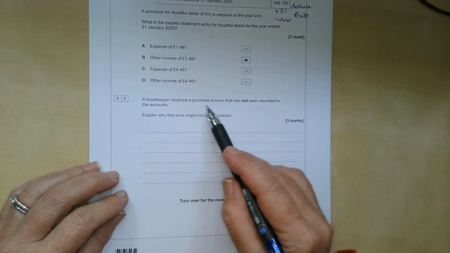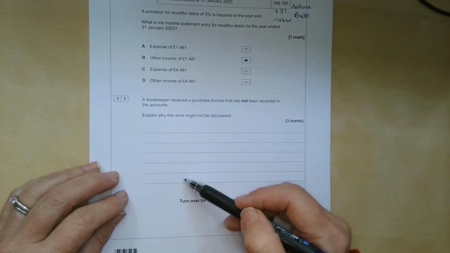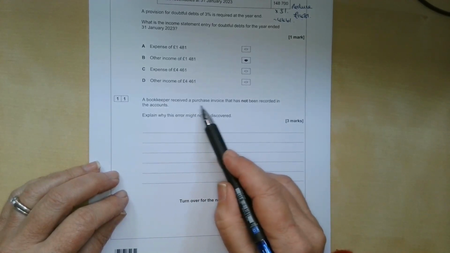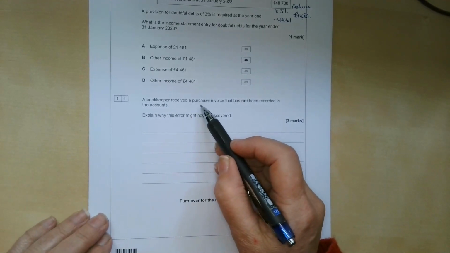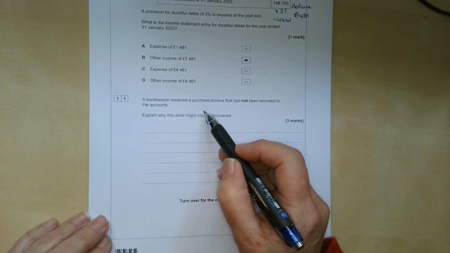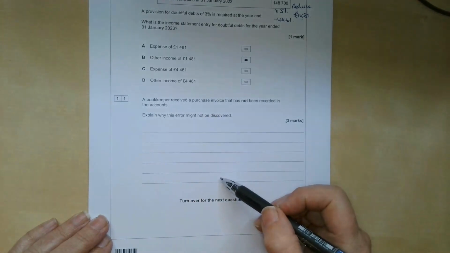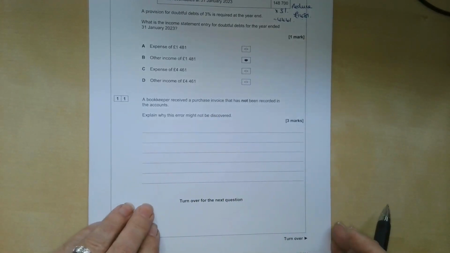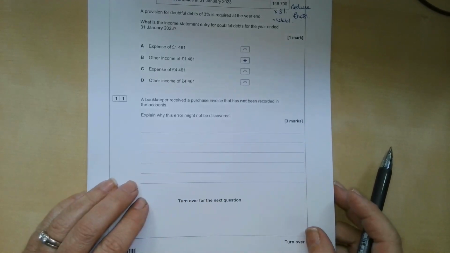Also, if it's a purchase invoice, the purchase ledger control account would still agree with the total of individual balances. So if something hasn't been entered at ground level, at entry level, so it hasn't been put into the book of prime entry, so the purchases journal has been missed out all the way through, it won't mess up the purchase ledger control account. So trade payables would still be the same as the total of the individual amounts.